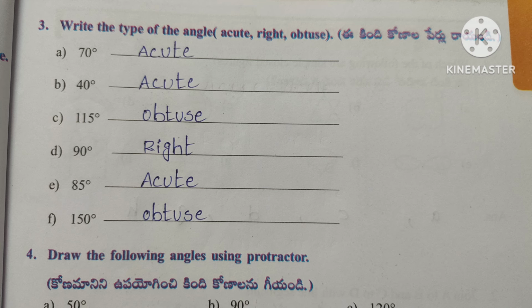Next, question number 3. Write the type of angle. That means acute, right, or obtuse angle. So, first one A, 70 degrees. That means it is less than 90 degrees. So, it is acute angle. B, 40 degrees. It is also less than 90 degrees. So, it is also acute. And C, 115 degrees. It is above 90 degrees. That means greater than 90 degrees.